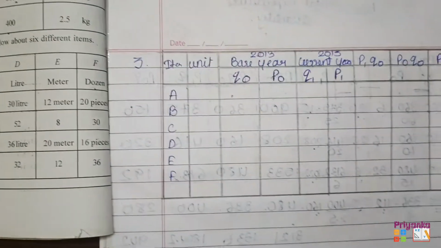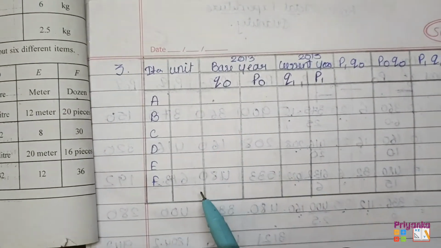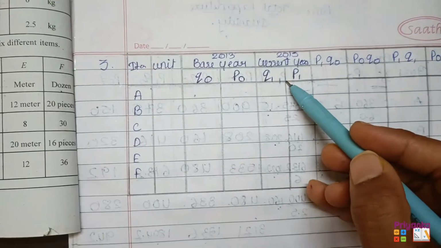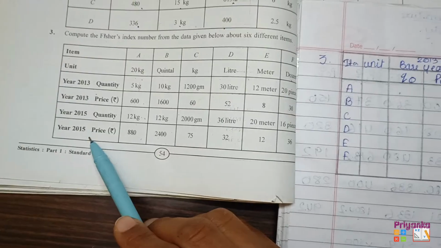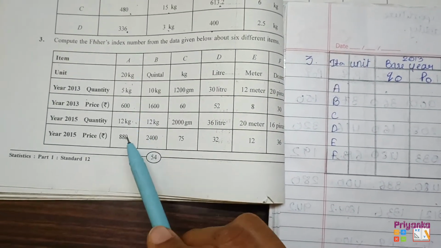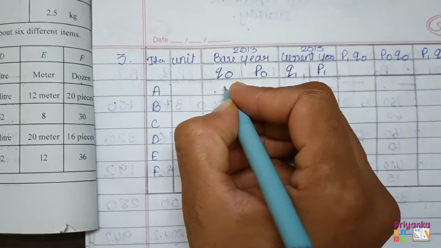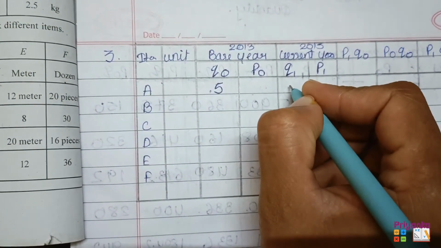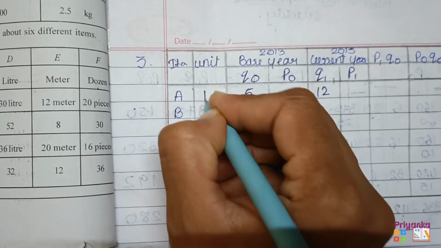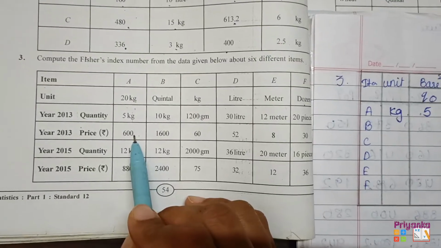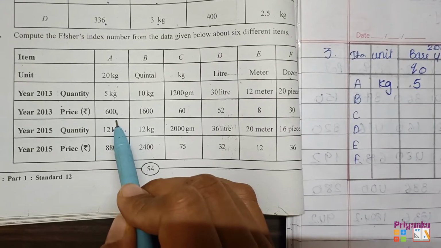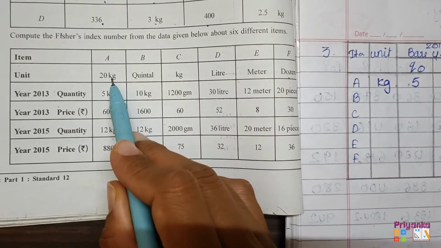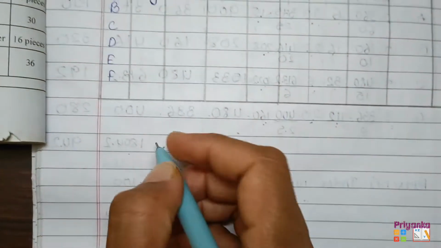Here you can see the table where I have kept the unit column empty, with the base year and the current year. Here 2013 will be our base year and 2015 will be our current year. So first I will take the quantities 5 and 12 from the question, and here we are going to convert into 1 kg. To find the price, remember the information: for 20 kg it is 600, for 1 kg how much? So the cross multiplication, 1 multiplied by 600 divided by 20. Here I will show you.